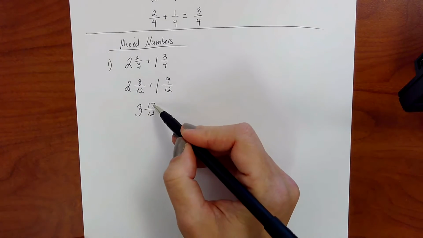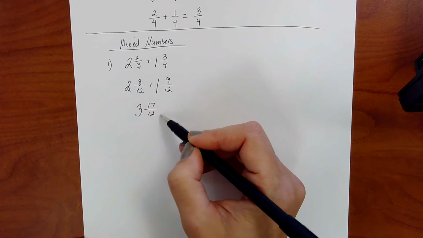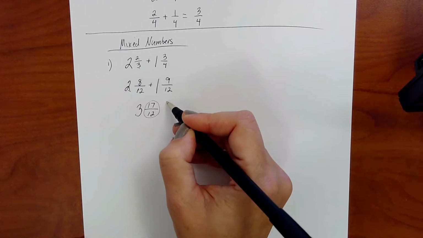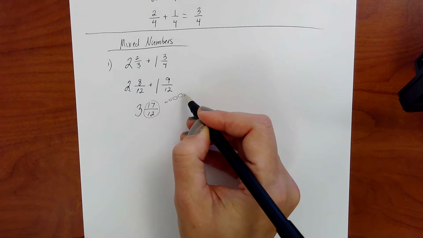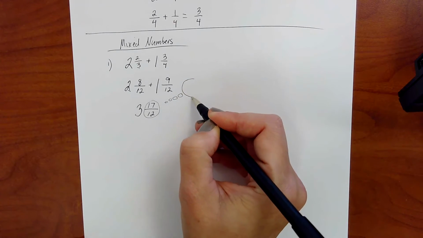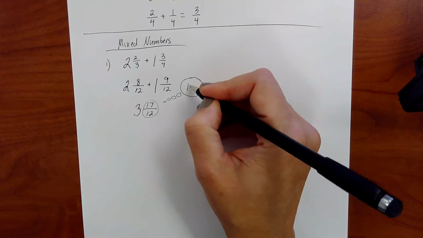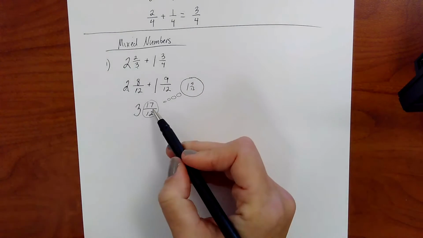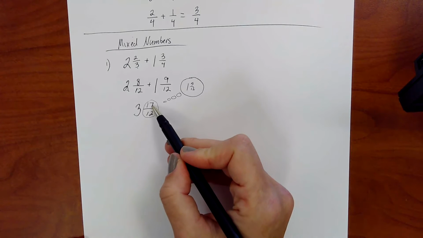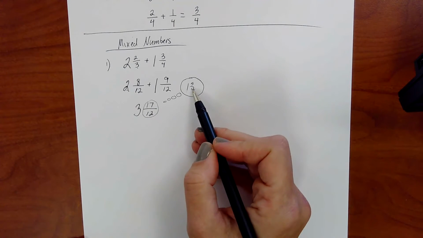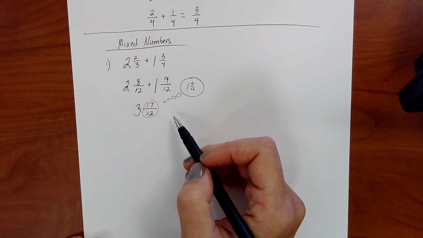Ooh, bummer. We have an improper fraction right here. We have to turn this guy, it's thinking, here's its thought bubble, 17/12. It's thinking, really, I'm 1 5/12, right? 12 goes into 17 once with 5 left over, so 17/12 is really 1 5/12.